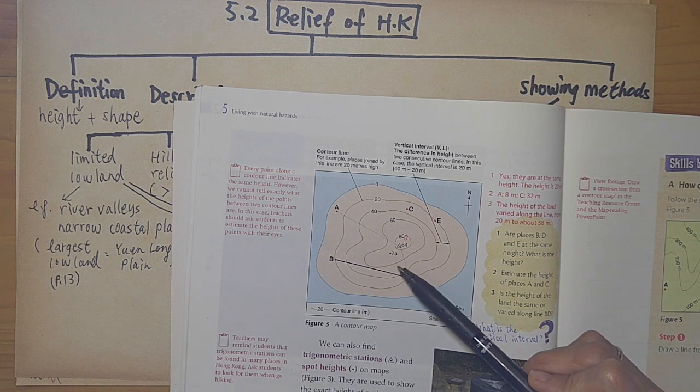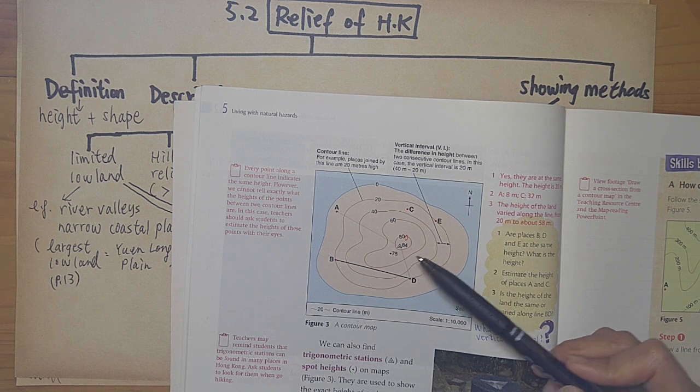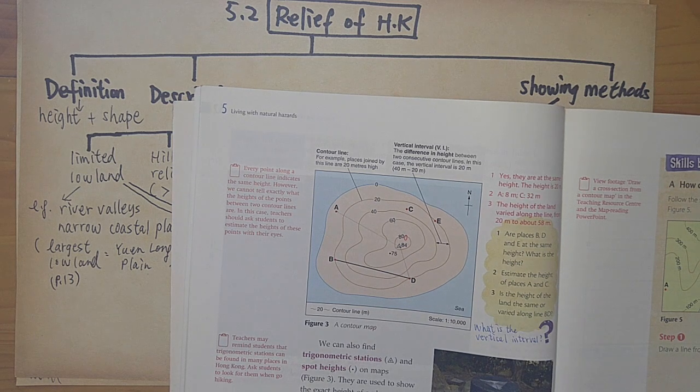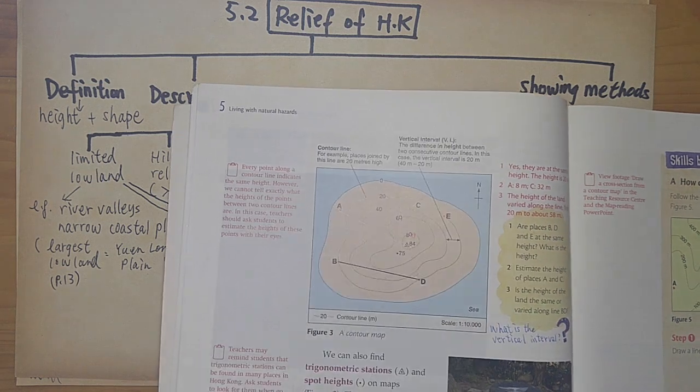And then the other one here, you can see that this sign is just like a dot here. And this is spot height. It refers to another point. So the height here is 75 meters. Okay? So these two are the conventional signs, showing you the exact height of a place.